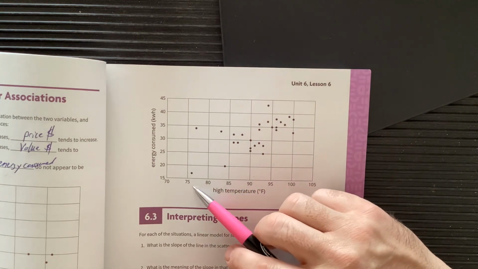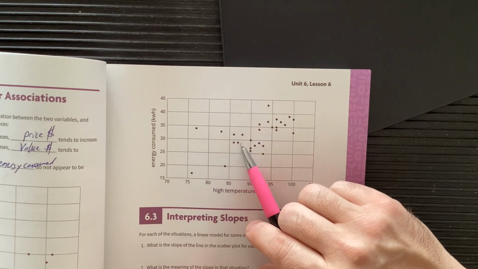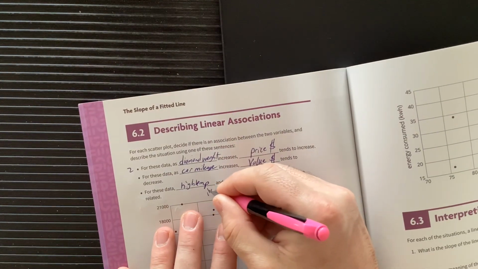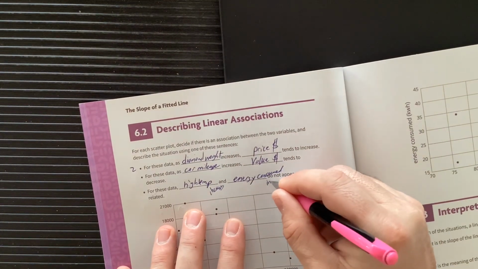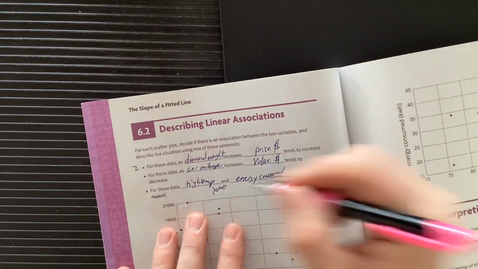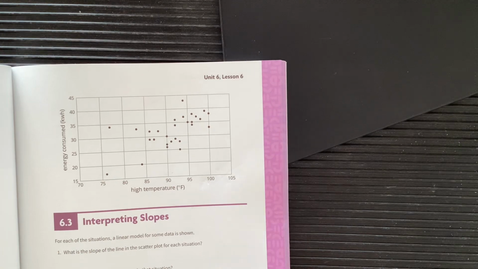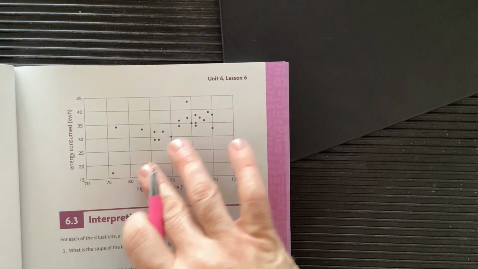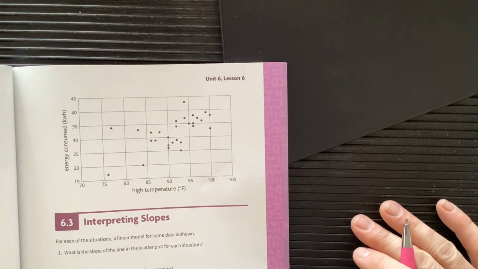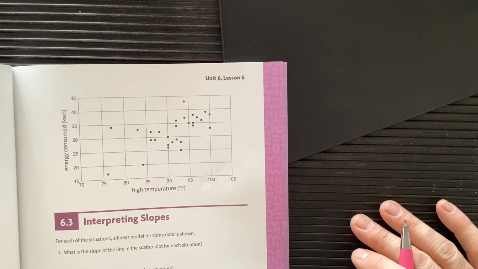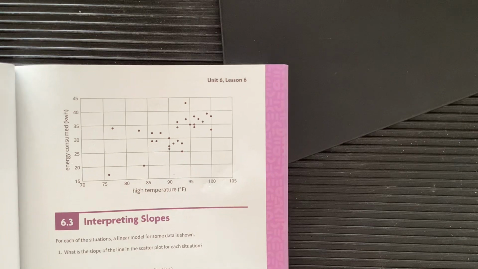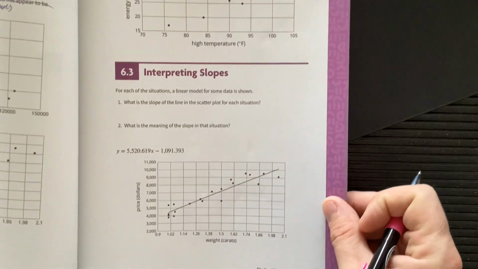So this one I actually have to change to increases on both. I don't think there's one that doesn't appear to be related. I think that's still increasing. Temperature is going up. Now it's not a nice line, it is more scattered. But as the temp goes up, you're going to use more energy. Even if you don't have AC units, I'm assuming you have fans or something running. That's going to use more energy.